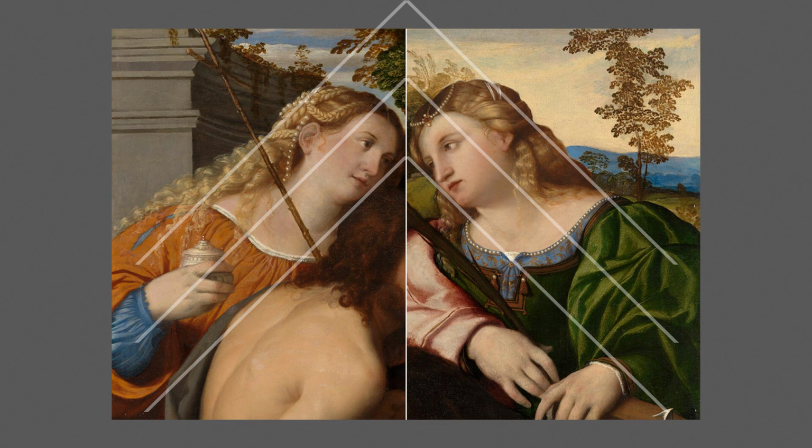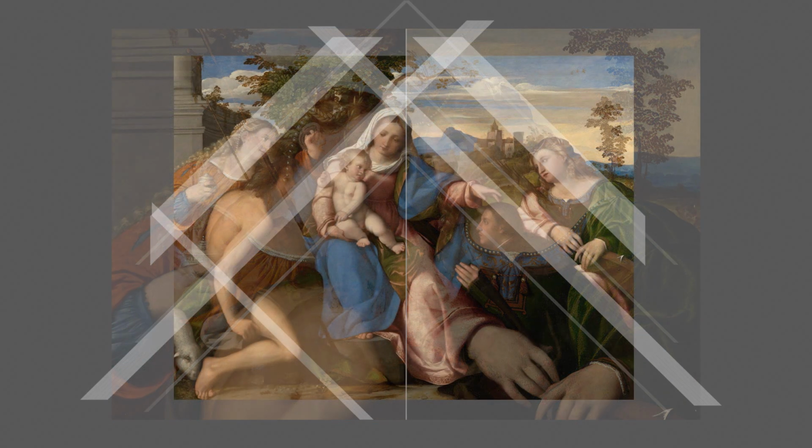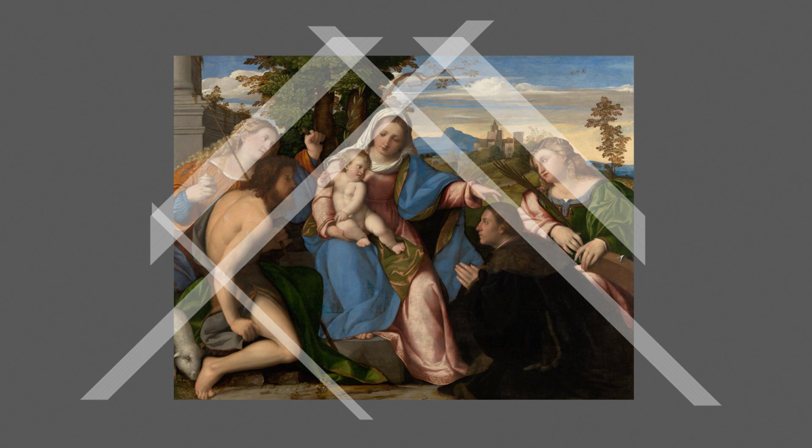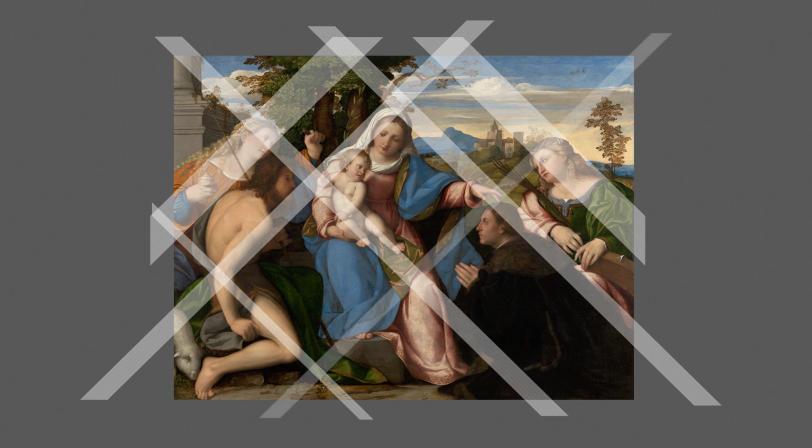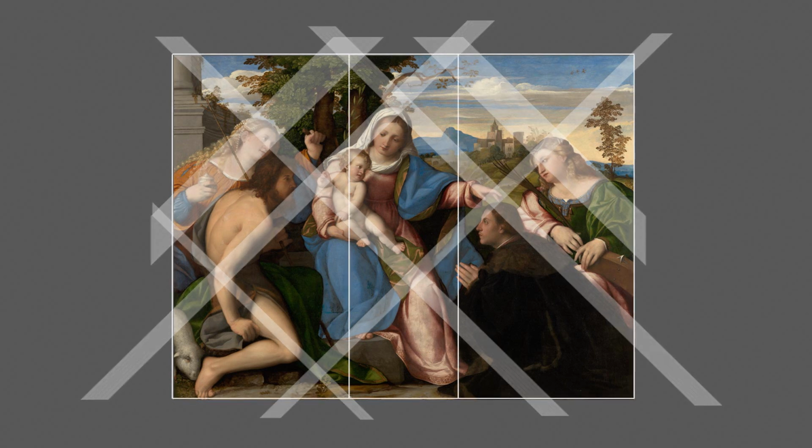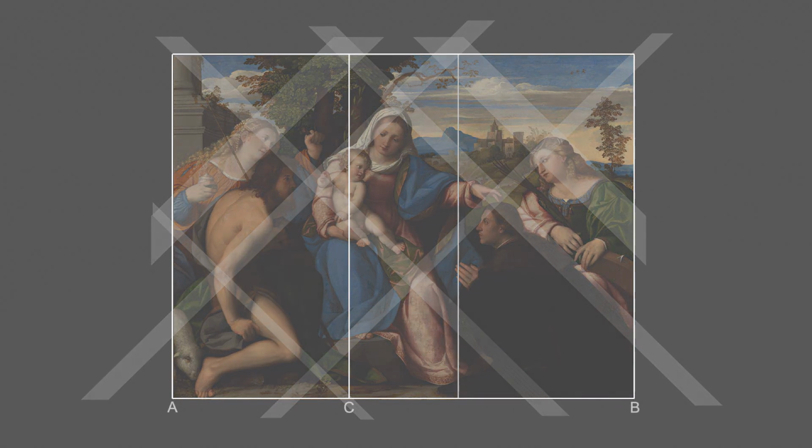I then added a few more lines at 45-degree angle, one drawn through the upper leg of St. John, another from the upper left corner and down through the lower body of the Christ child, and another from the upper right and down along the foreheads of St. Catherine and the donor. At this point, I noticed that if I added vertical lines at the horizontal golden section points, the lines at the top center begin to converge.